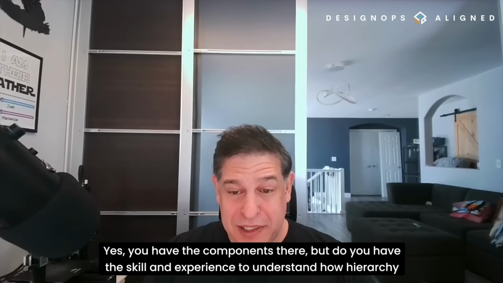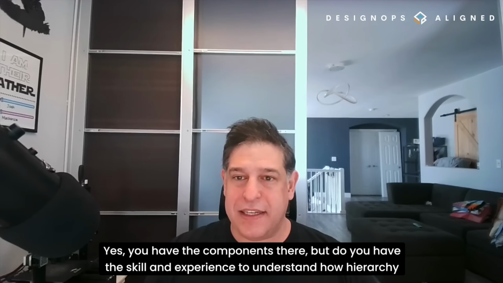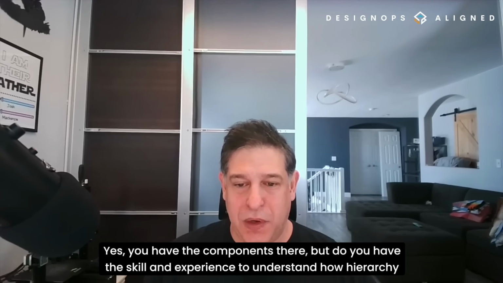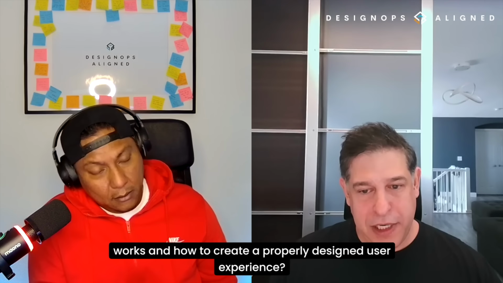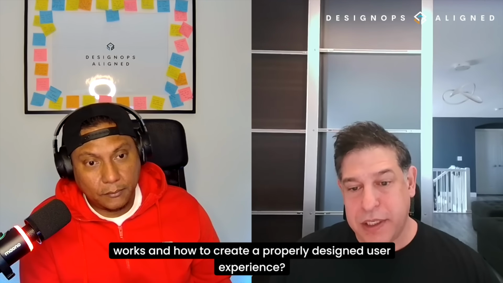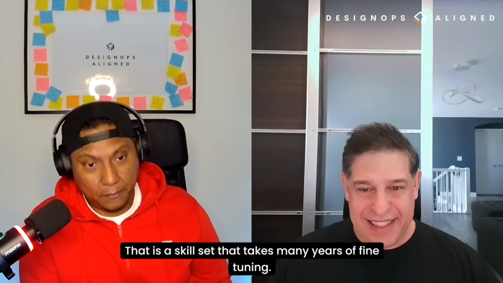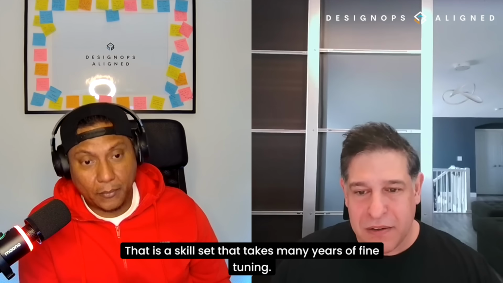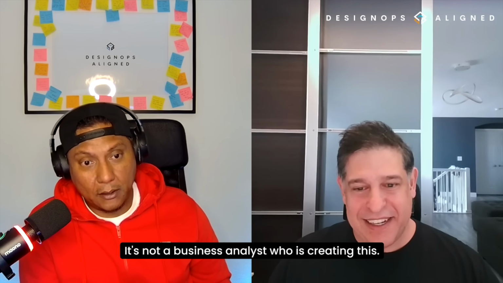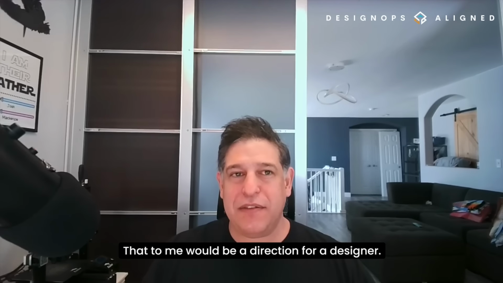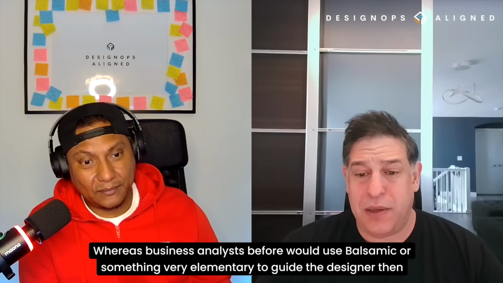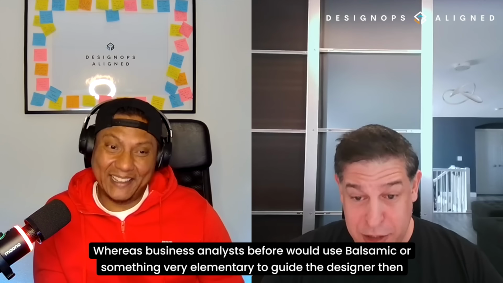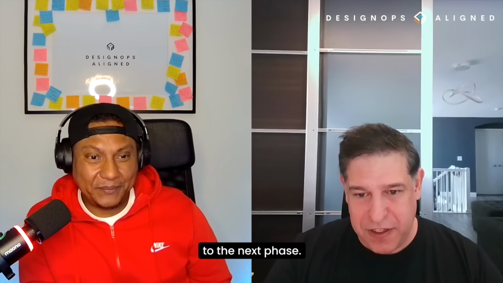Yes, you have the components there, but do you have the skill and experience to understand how hierarchy works and how to create a properly designed user experience? That is a skill set that takes many years of fine tuning. It's not a business analyst who is creating this. That to me would be a direction for a designer. Whereas business analysts before would use Balsamiq or something very elementary to guide the designer then to the next phase.